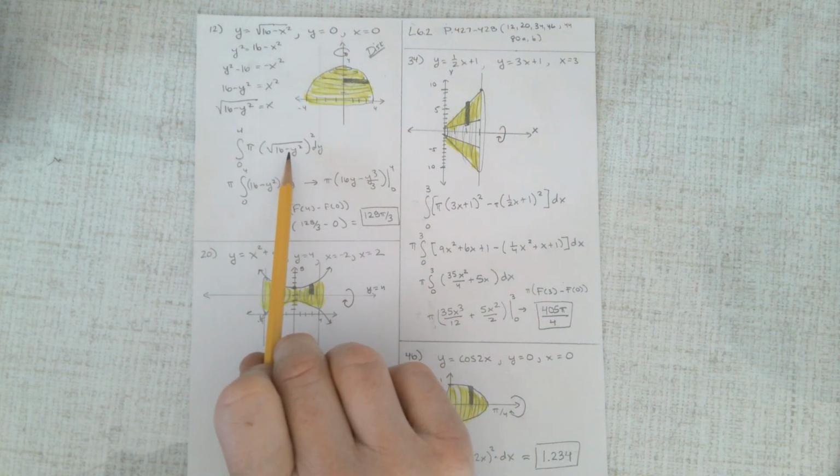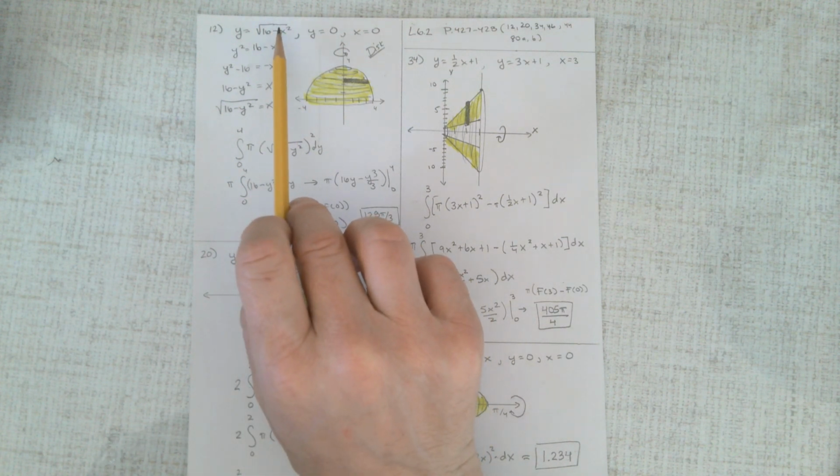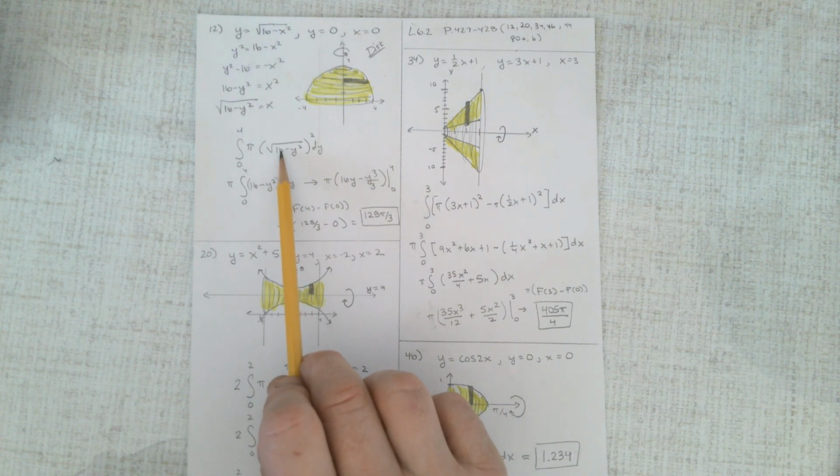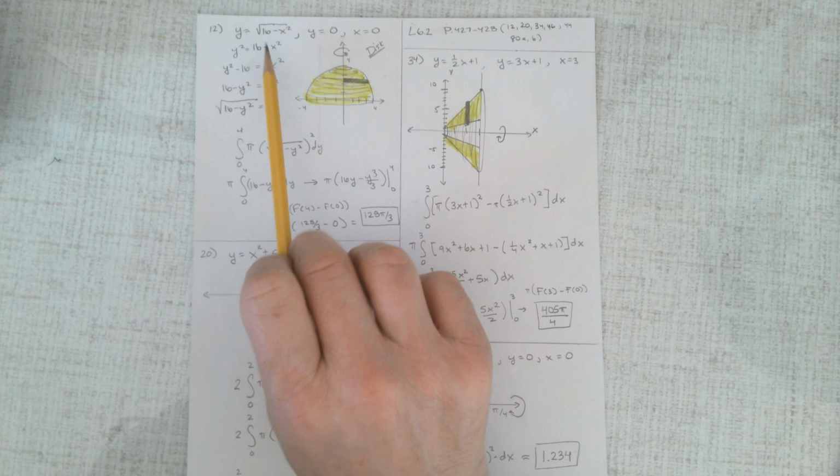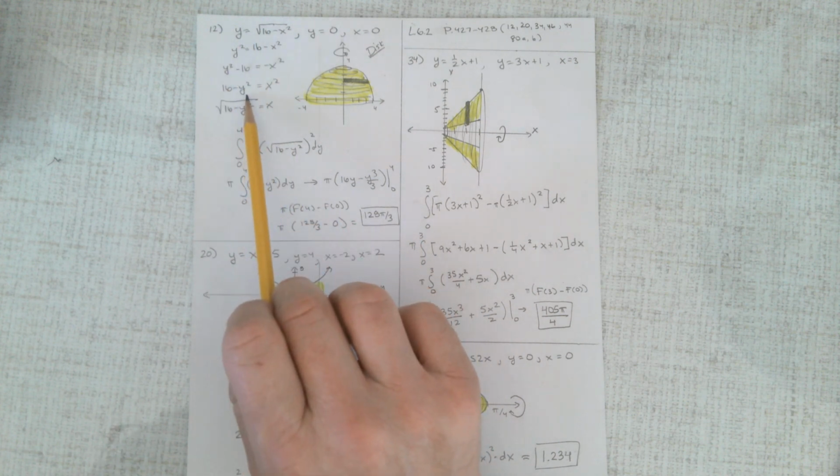But look what I did here. I changed this from an equation based on x to an equation based on y, so I can put dy. Now this came out perfectly the same. It doesn't always come out perfectly the same. It just depends on where the algebra leads you.